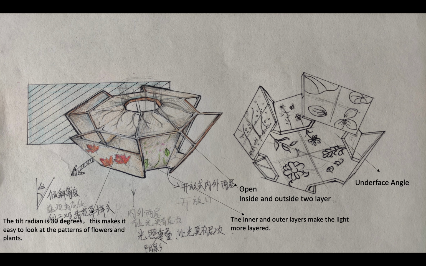Table lamps or chandeliers in the bedroom are generally square or round. Moreover, drawing paper used for lighting is also standard geometry. I designed it as a circle with the concept of a square. The inner and outer layers overlap the light and shadow, giving the light a more layered feel.